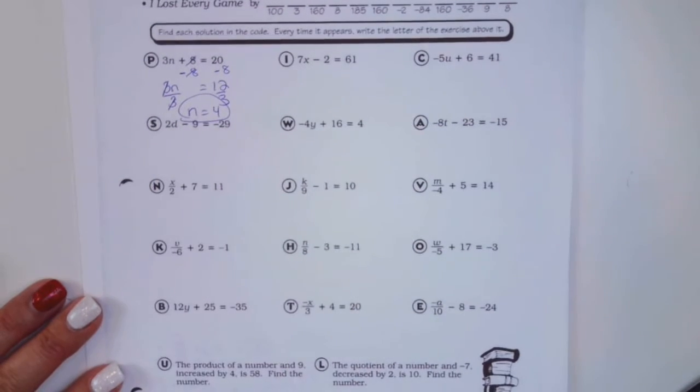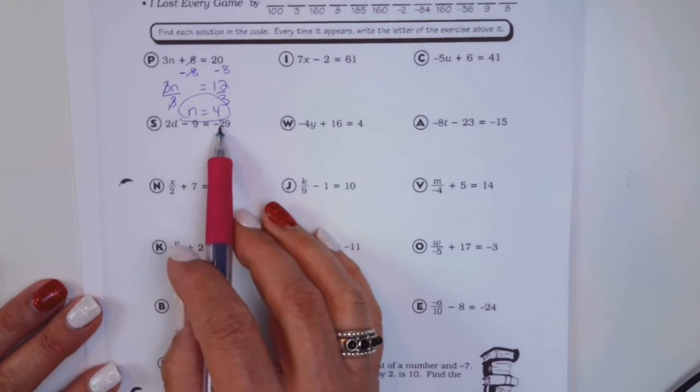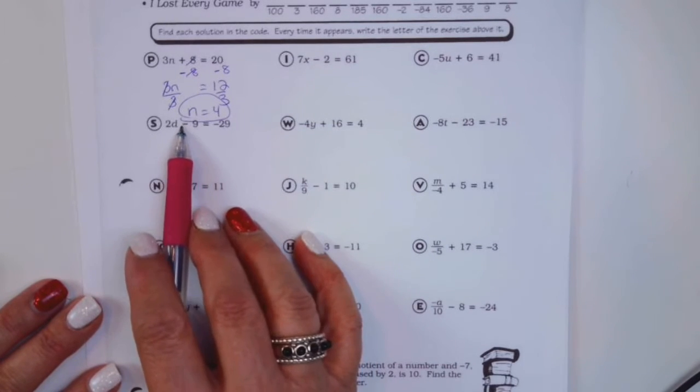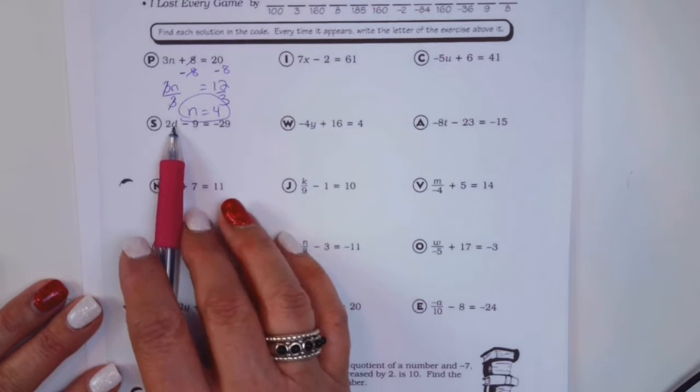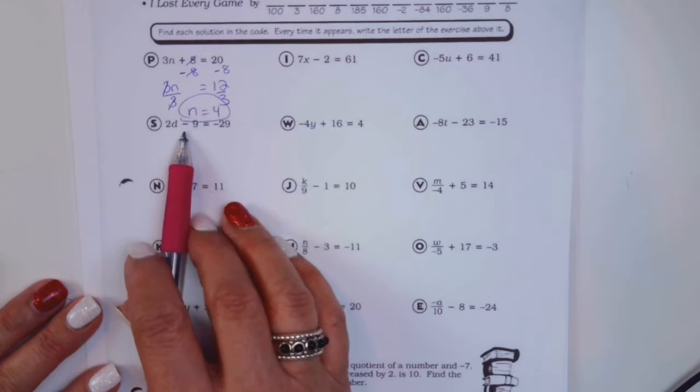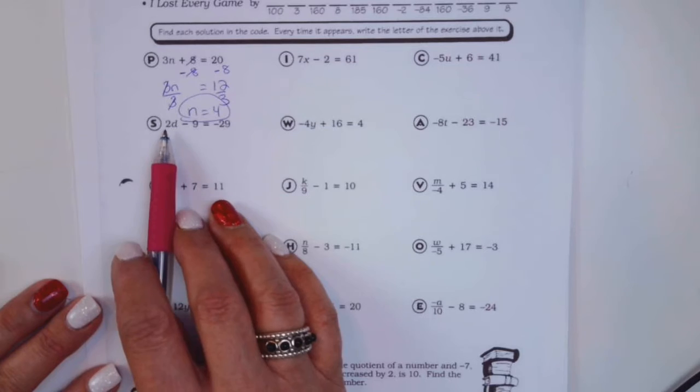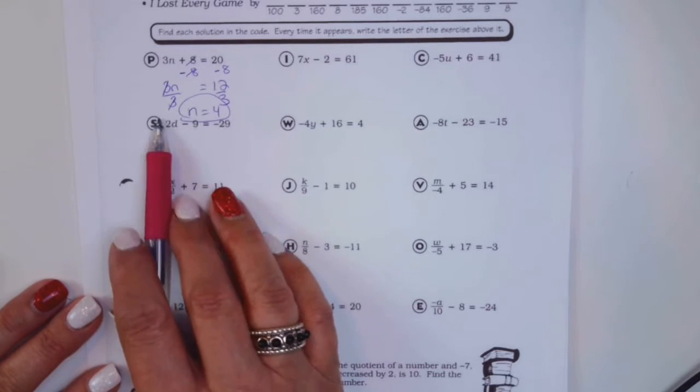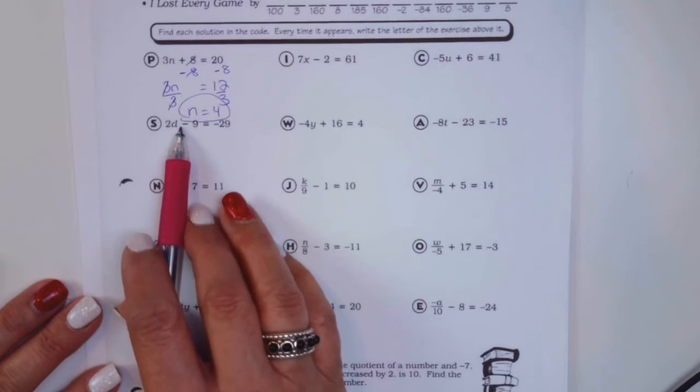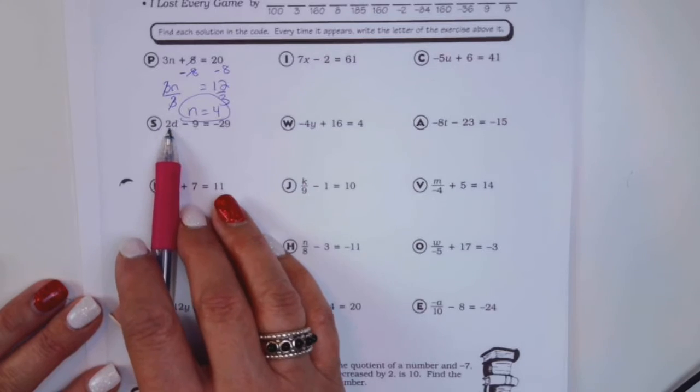Okay, let's go down here. We have 2d minus 9 equals negative 29. Again, we want to move this negative 9 first before we start doing anything to the variable or the number in front of the variable.